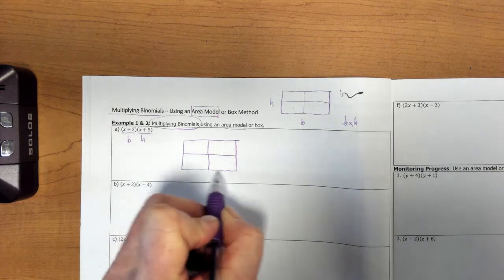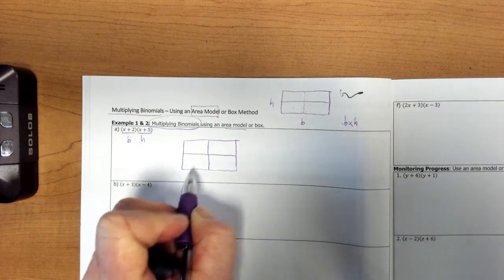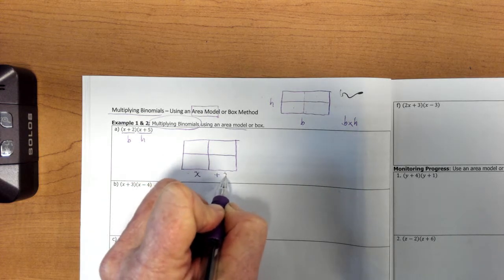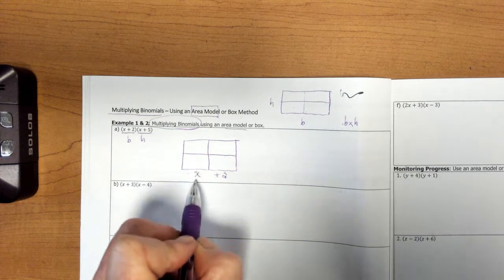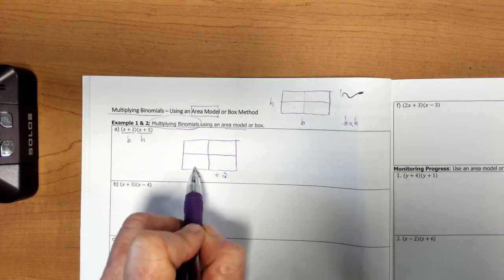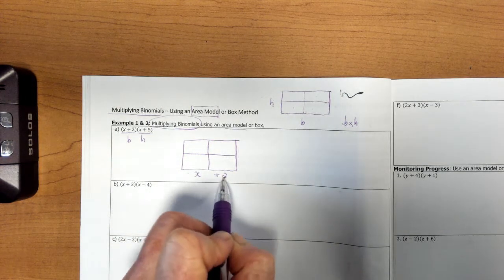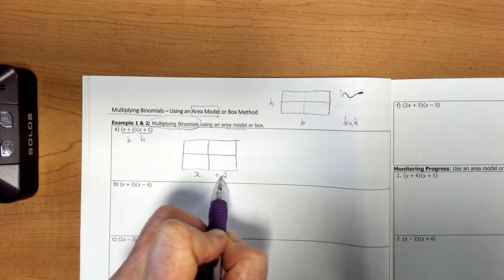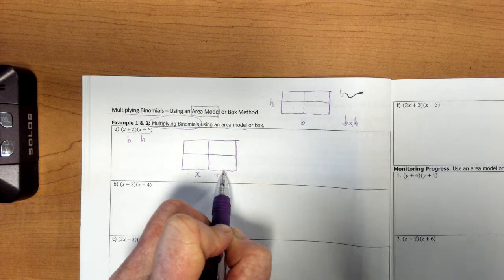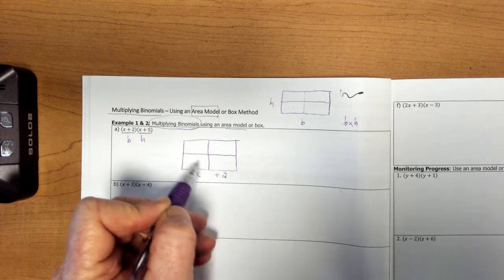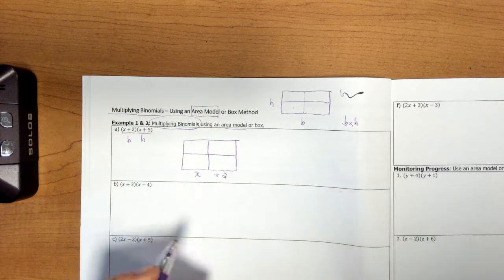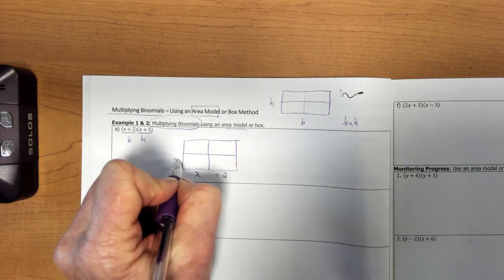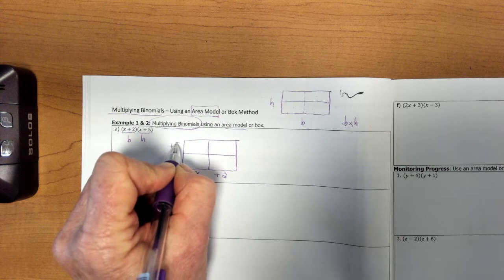So I'm going to go ahead and write my base right here as follows: x plus 2. Noticing that I'm going to put the x in that rectangle and the plus 2 in this rectangle, and I'm going to use these as my side lengths. Why do I need that? Because remember, I need to get the area inside. So now I've got to label the outside. I'm going to go x plus 5.